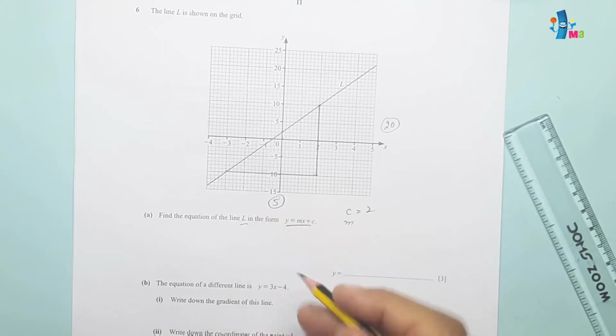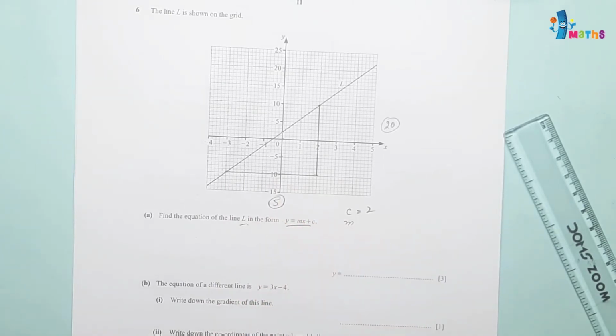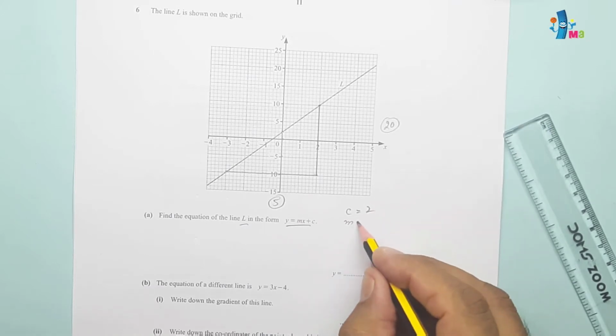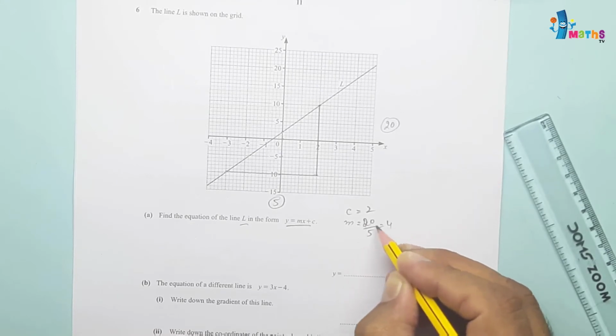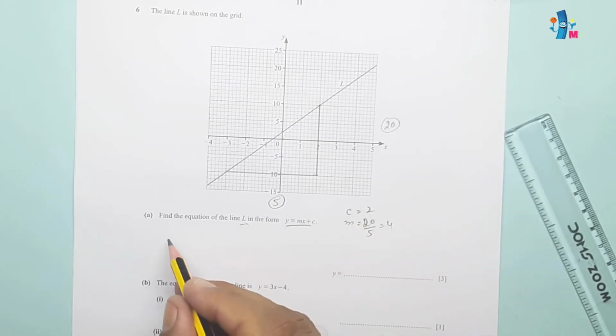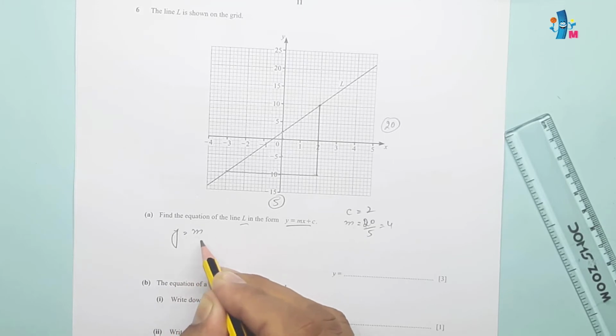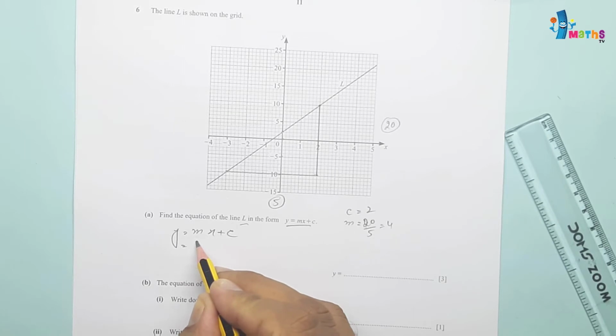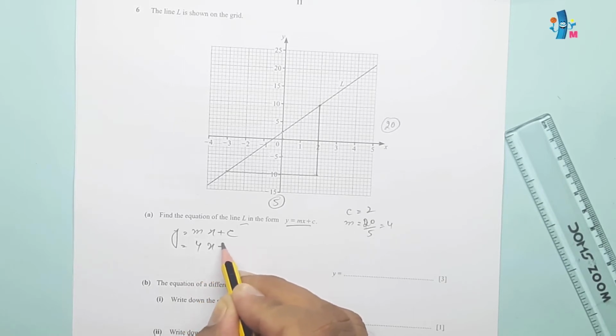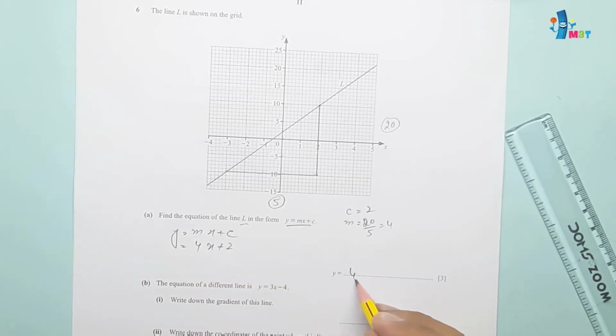So 20 divided by 5 units, so the gradient will be 4. The m value will be 4. We can write 20 over 5 is equal to 4, so 4 will be the gradient. We'll be using these two values in y is equal to mx plus c. The value of m is 4, so y is equal to 4x plus 2. So we can write here 4x plus 2. This will be our line.